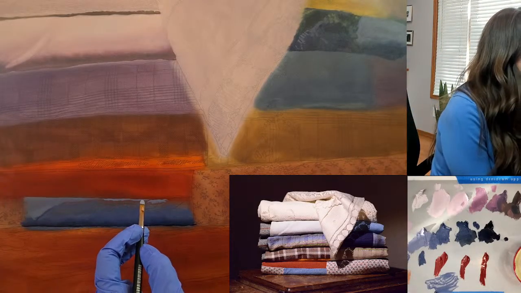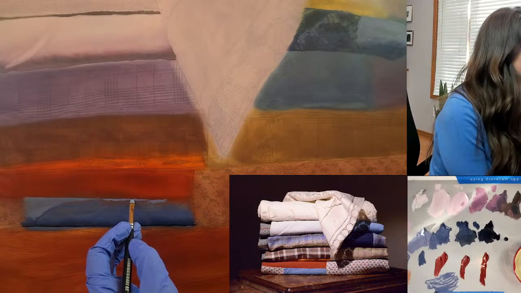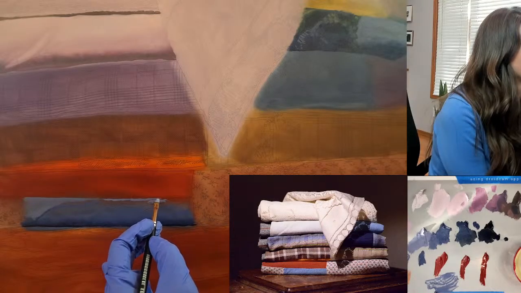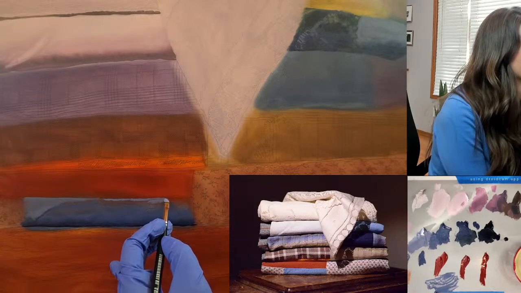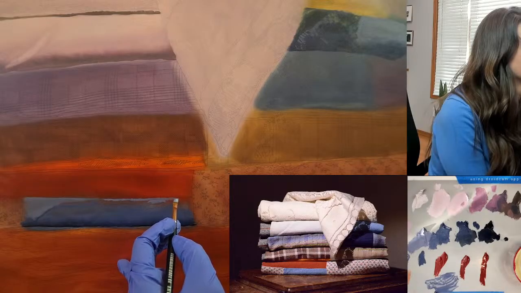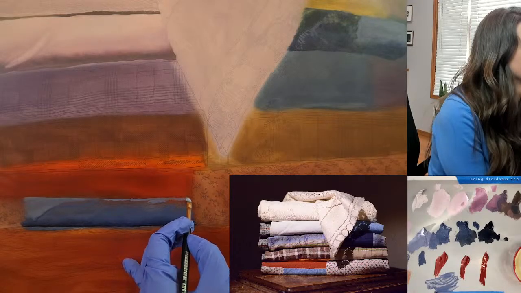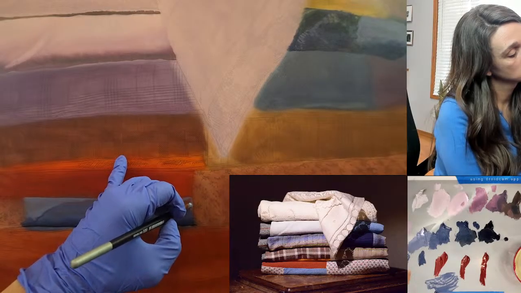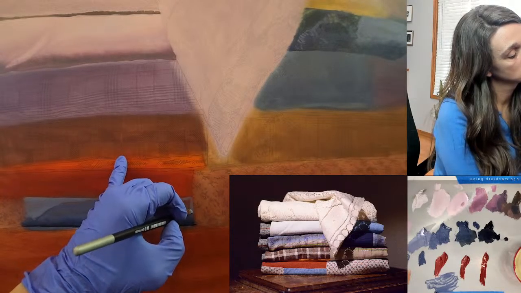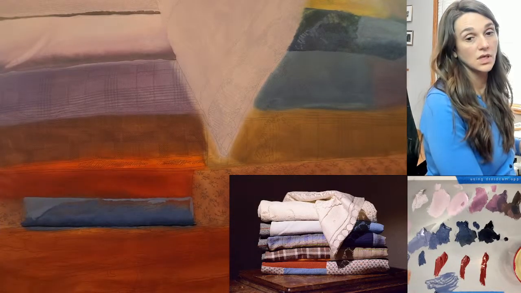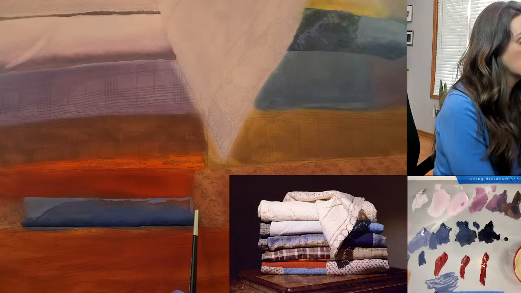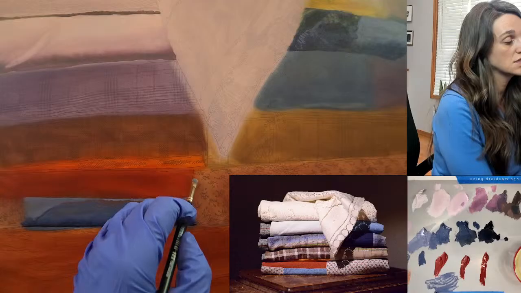Yeah, so this is a highlight. Paint this in. I want to make sure that this bumps up right against this area in here, because this fabric is sewn.